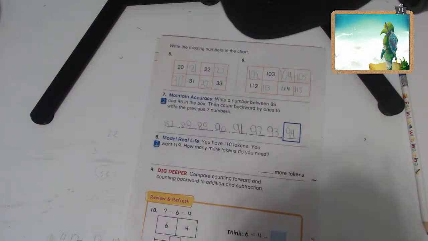Let's see here. Model real life. You have 110 tokens. Okay. You want 119. Okay. How many more tokens do you need? So how are we going to solve this one?